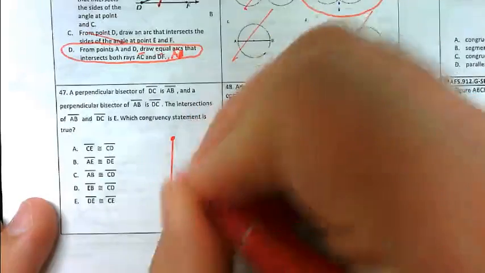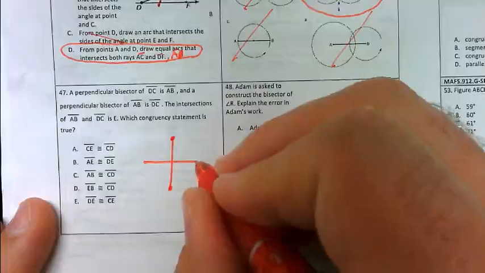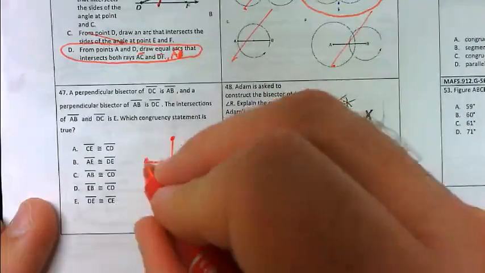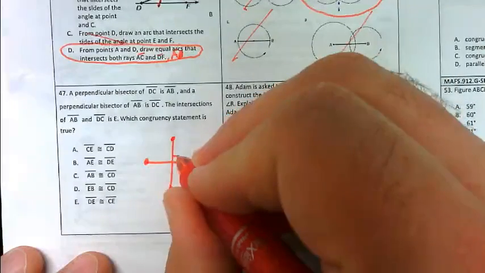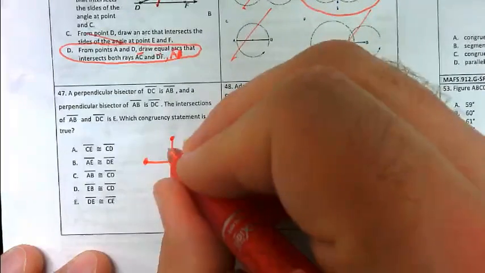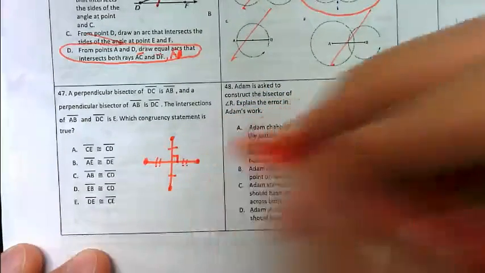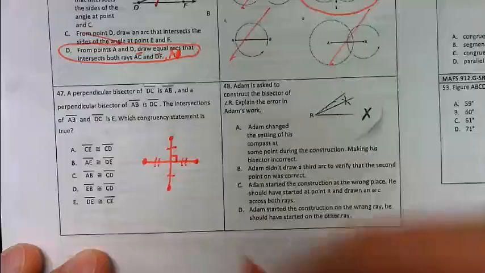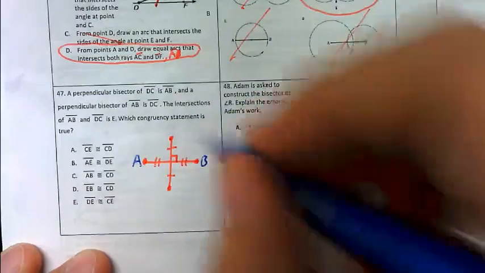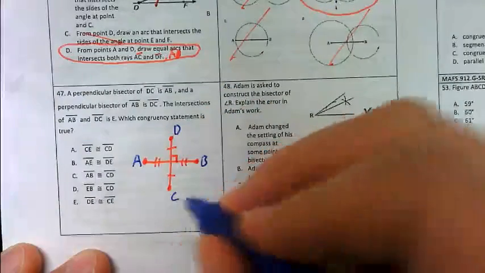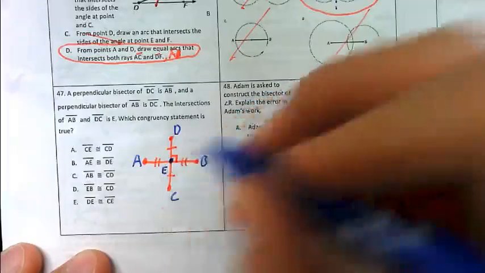So we have two perpendicular lines. It doesn't say anything about the lengths of those lines being equal, but it does say that they are perpendicular and that they are bisecting each other. So those two have to be congruent, and these two have to be congruent. One of these lines we're calling AB, one we're calling DC, and then the point in the middle would be E.